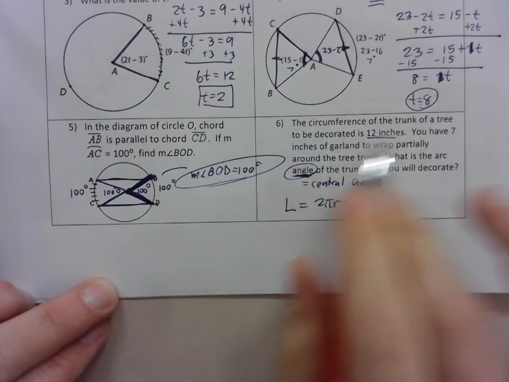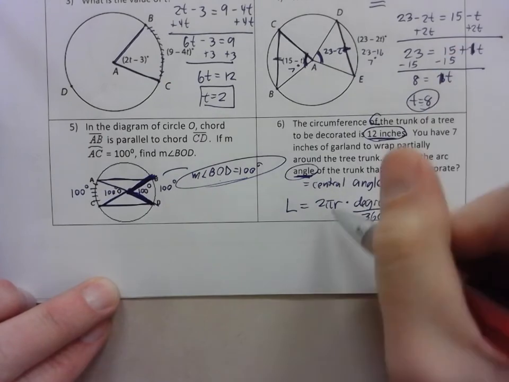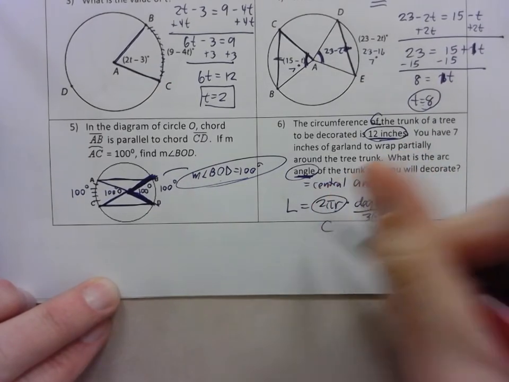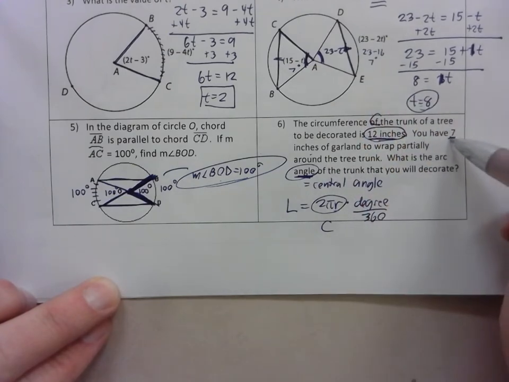Well, let's look at what we have. The circumference of the trunk of a tree to be decorated is 12 inches. That's your C, which is also 2 pi r. The 7 inches of garland to wrap partially around the tree trunk, well, that's going to be your length.